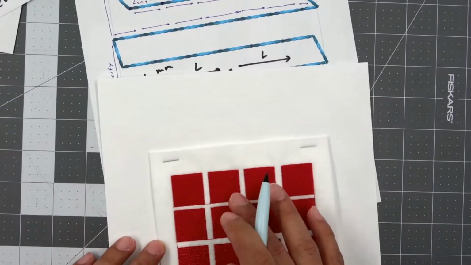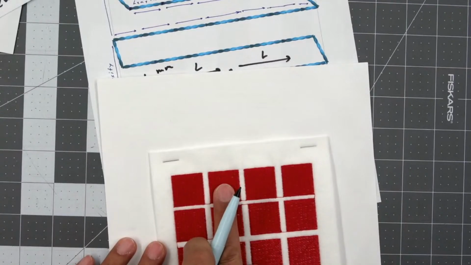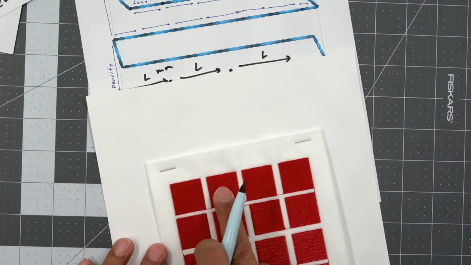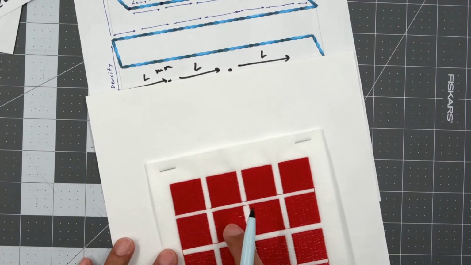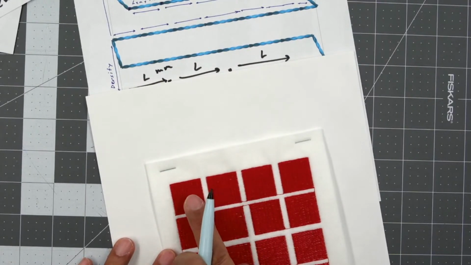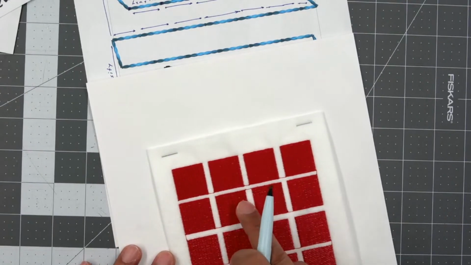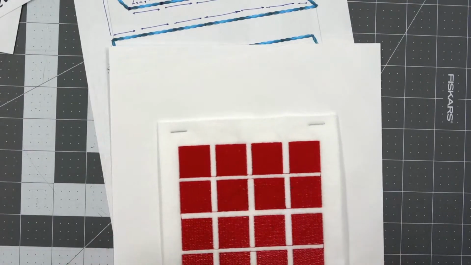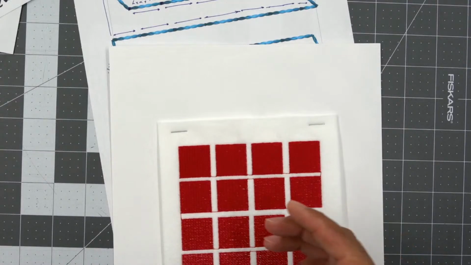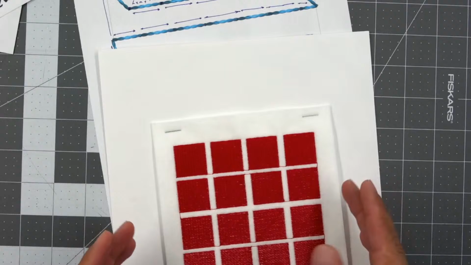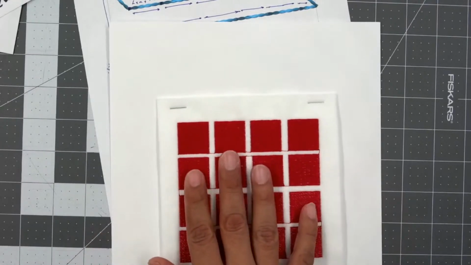Then you could go one step further and change the density from 0.4 millimeter to 0.5 millimeter. Sometimes the difference will be minor, especially if you're working on a garment that's similar to the actual stitch.